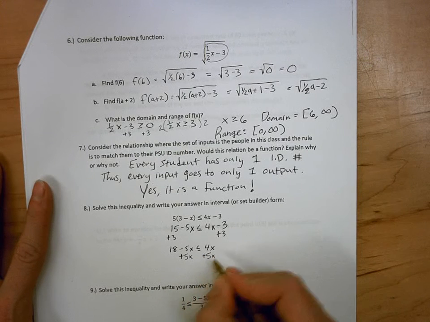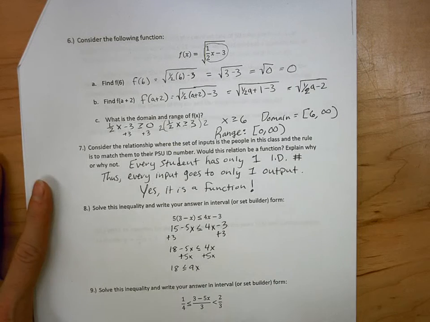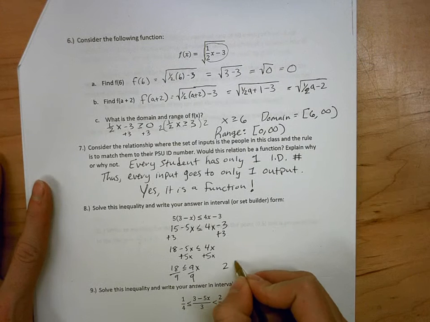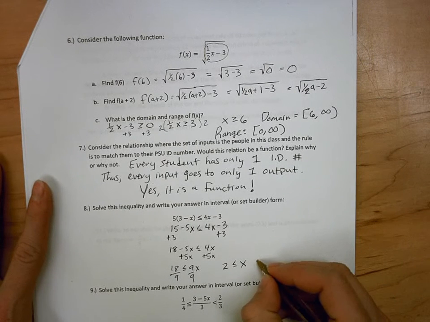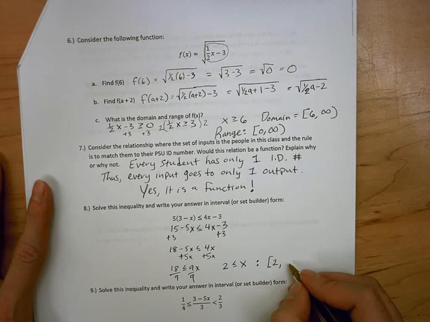And that gives us 18 is less than or equal to 9x. And now all I have to do is divide by 9. So that gives us 2 is less than or equal to x. And in interval notation, that just means we start at 2 with a closed bracket and off to infinity.